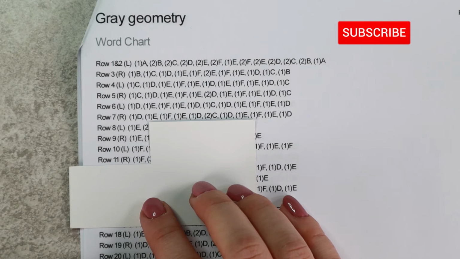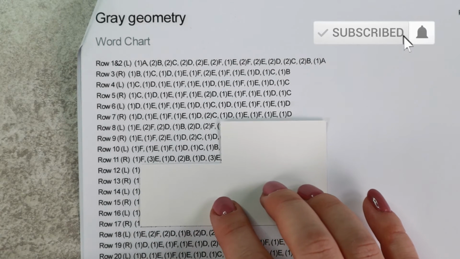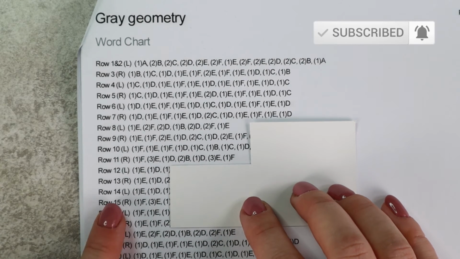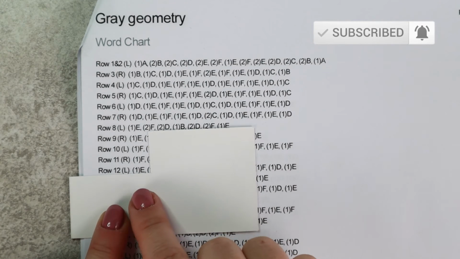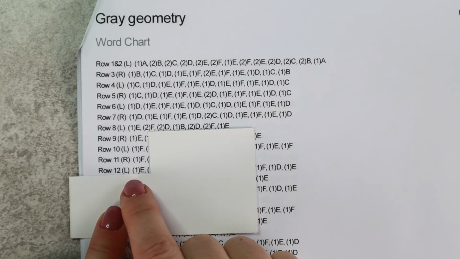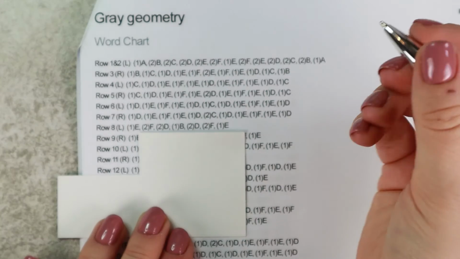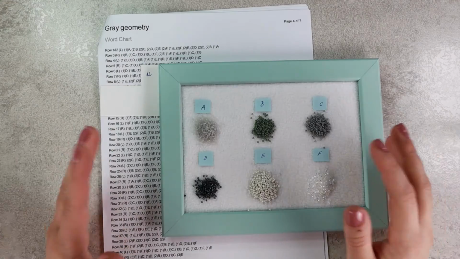When I need to stop working, I always finish the row and write on the card what row I need to continue. In this case, 12. Yeah, like this. So that's it.